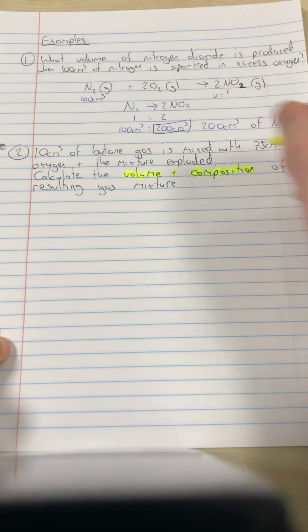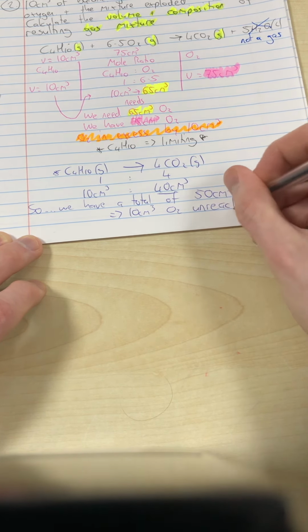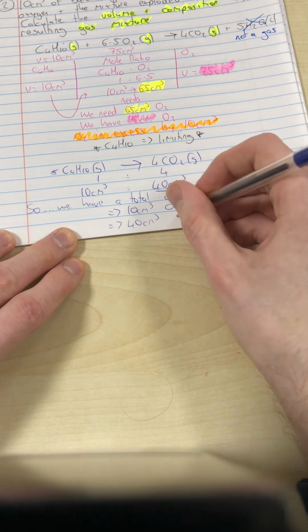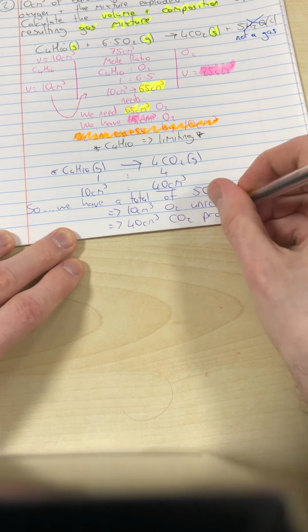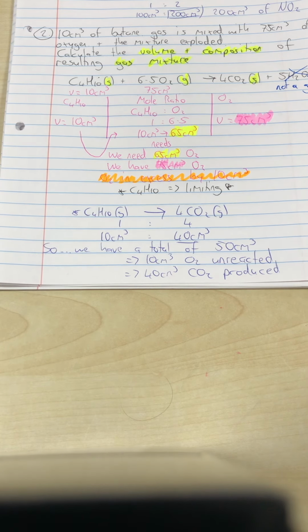So what that means, we have a total of 50 centimetre cubed. Okay, 10 centimetre cubed is of the oxygen unreacted. That's the excess oxygen that we've got. And then 40 centimetre cubed is coming from the carbon dioxide produced. Okay, and that's it. That's it.